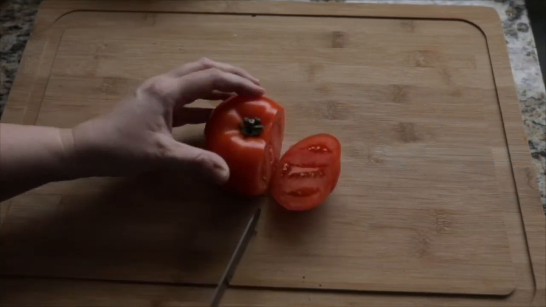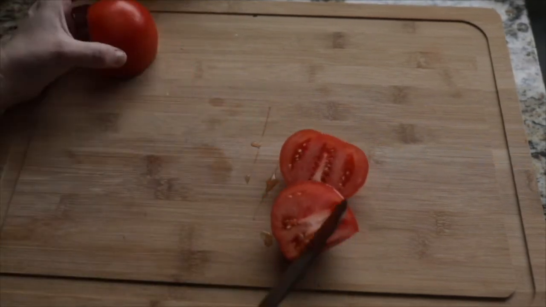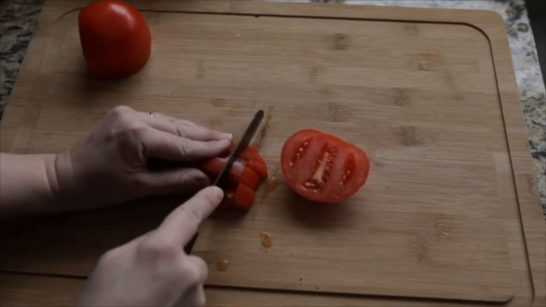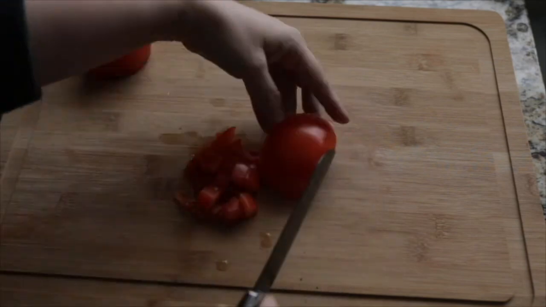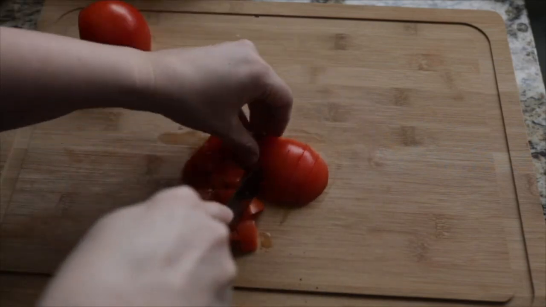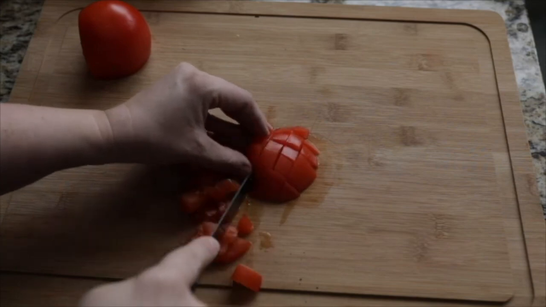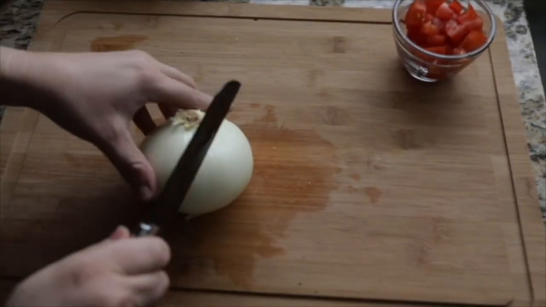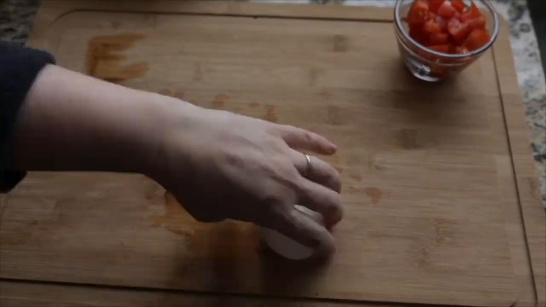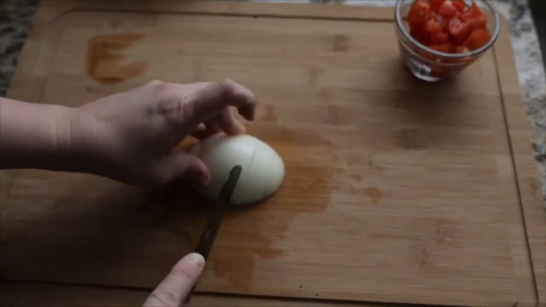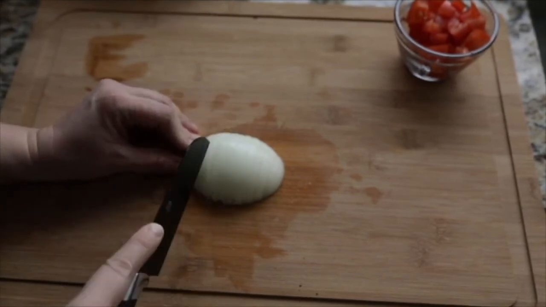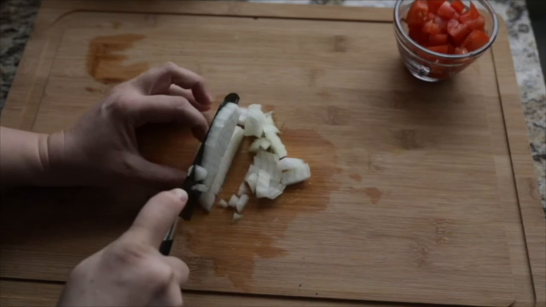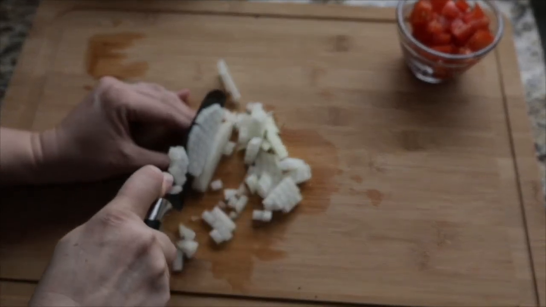This recipe calls for 1 full tomato, but my tomato is very large, so I'm only going to use half. To dice a vegetable, you slice one way and then you slice the other way, and that gives you little bite-sized diced pieces. You also need 1/2 of an onion. My onion was very large, so I'm only going to cut a little piece off of it. Again, you need it diced, so you're going to slice one way, turn it around, slice it the other way, and this gives you diced pieces.